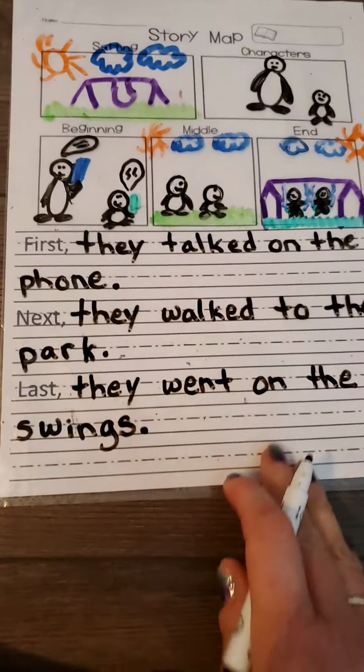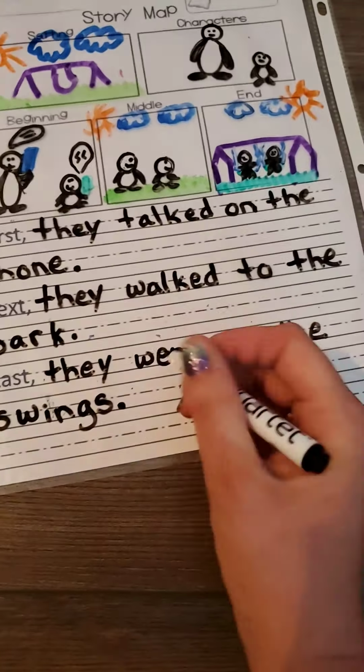And I can even add an extra sentence if I wanted to. They had fun. All right, so now I wrote my story. See, so we draw the characters, the setting, the beginning, the middle, the end, and then we wrote our story. So now I'm going to read the whole story all together, okay?